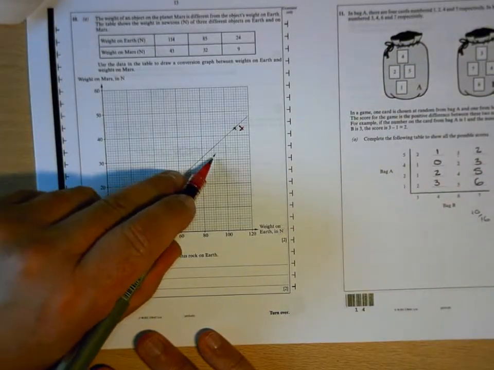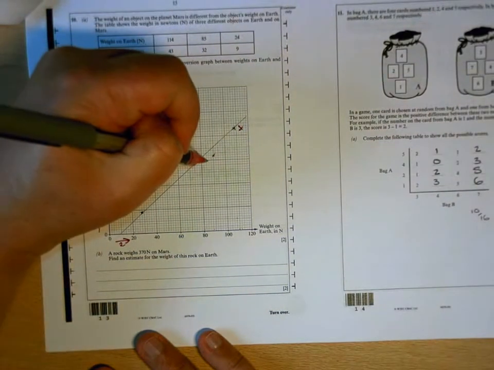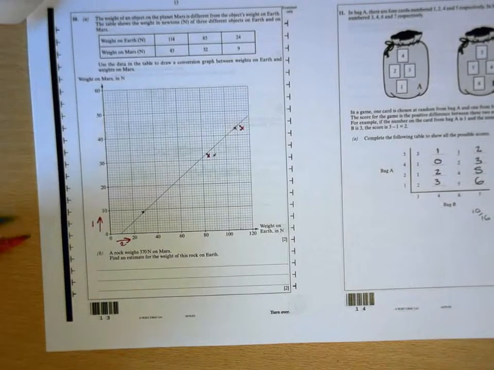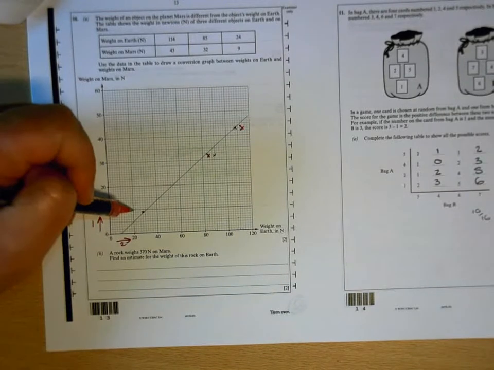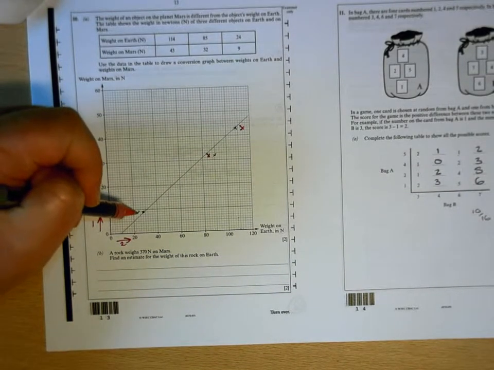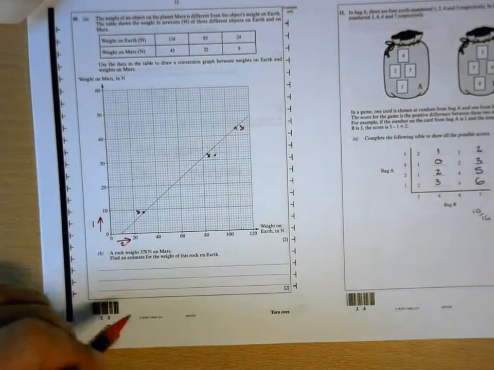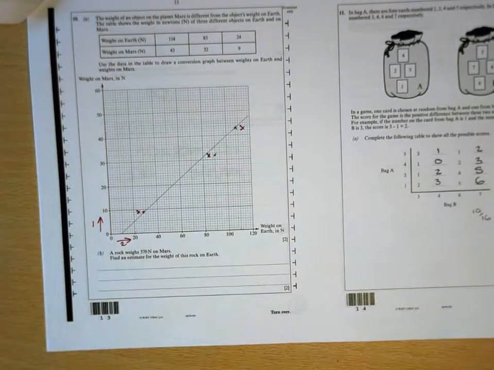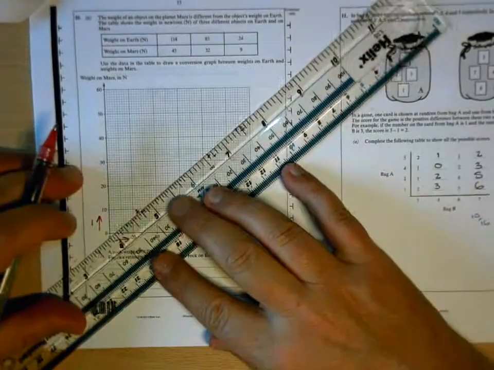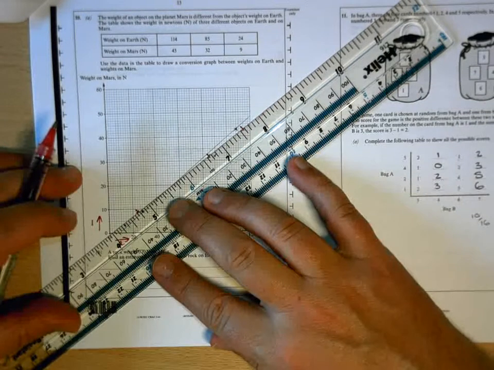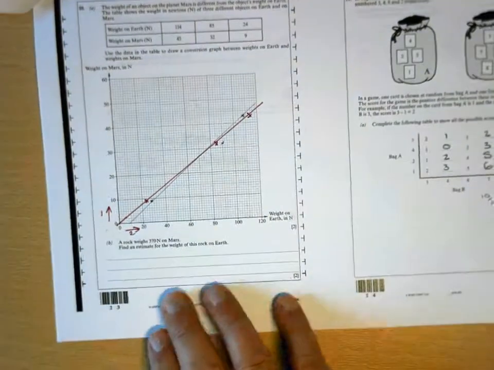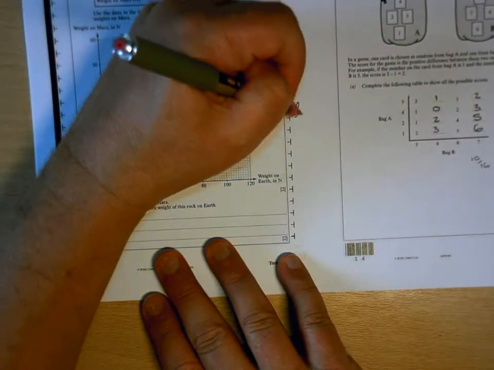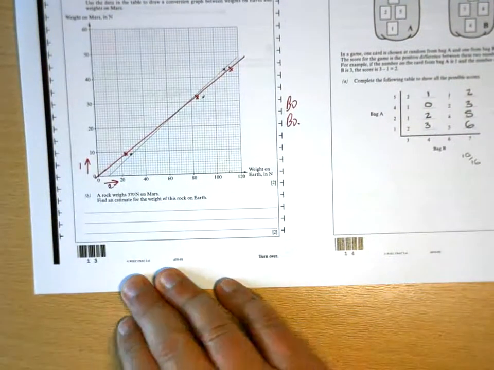85, where you've plotted, is 90, so 85 is there, and 32 is there. And then 24 and 9, 20, 22, 24 and 9 will be there. You've correctly drawn a line, which you would need for a conversion graph, but conversion graphs always go through 0. So that is the line that you're looking for.